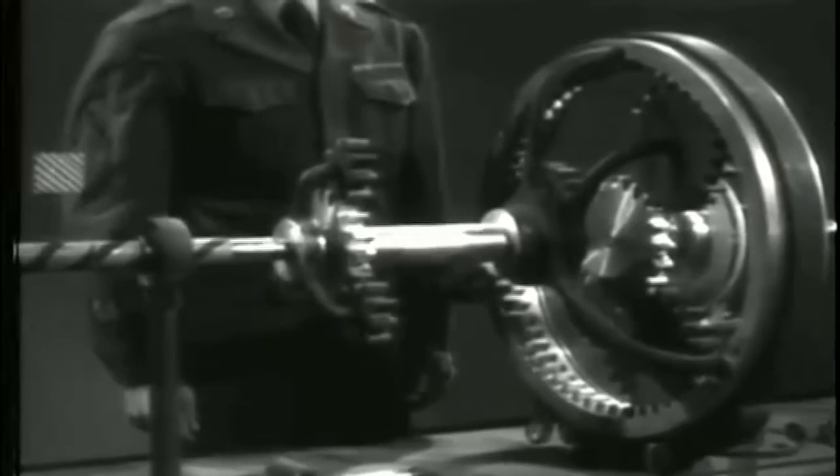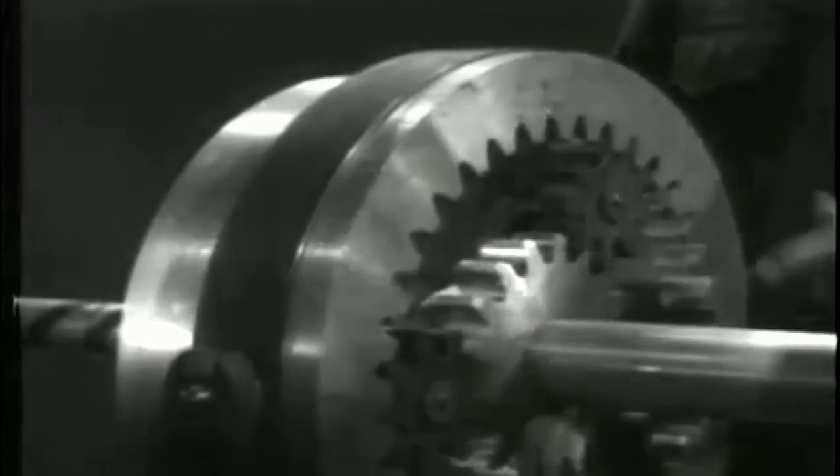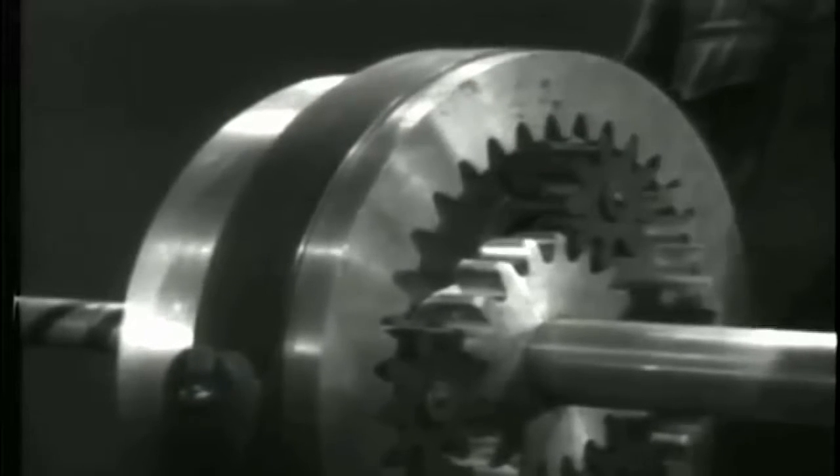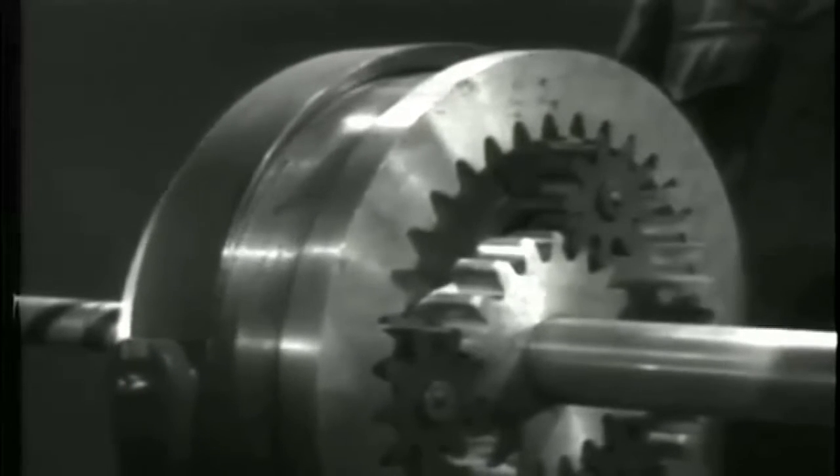The next thing we add to the reverse unit is its ring gear, which can be held reactionary by a cone-type clutch. Now let's follow the flow of power in this compound reverse setup.